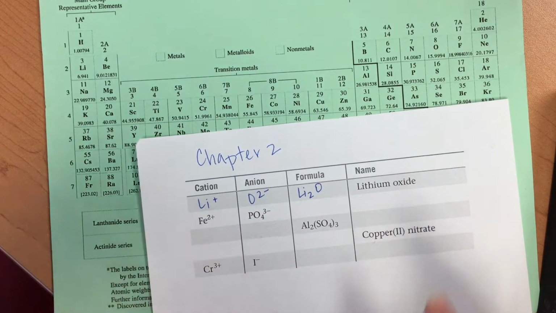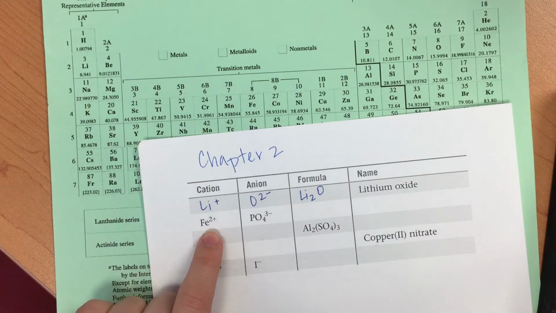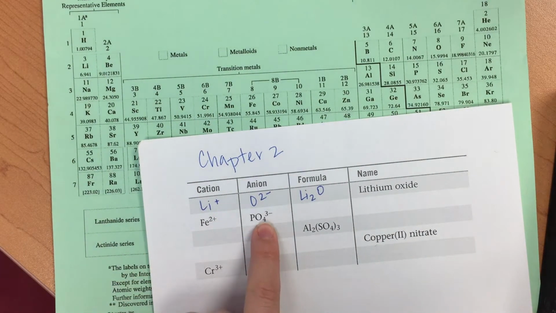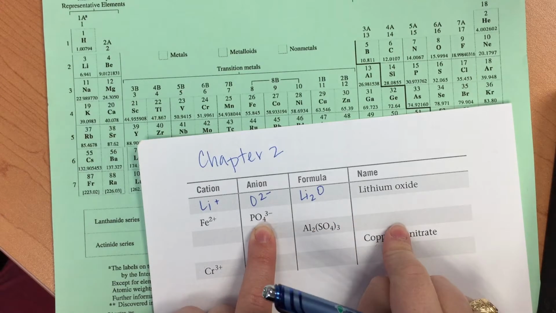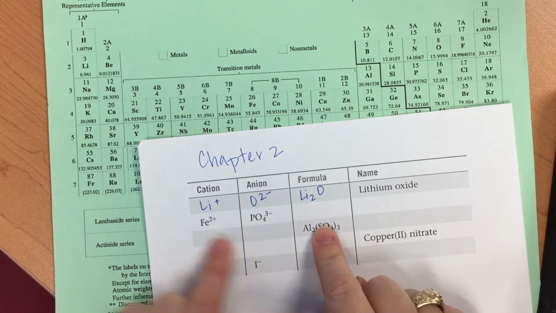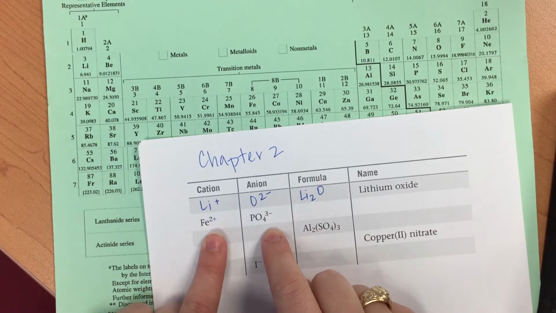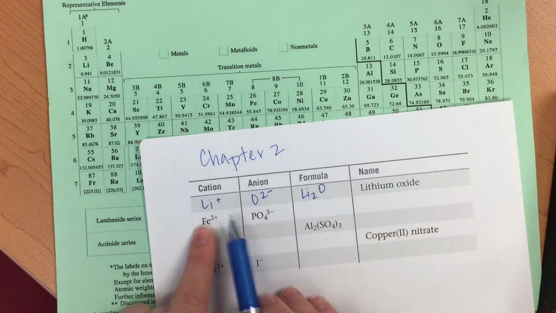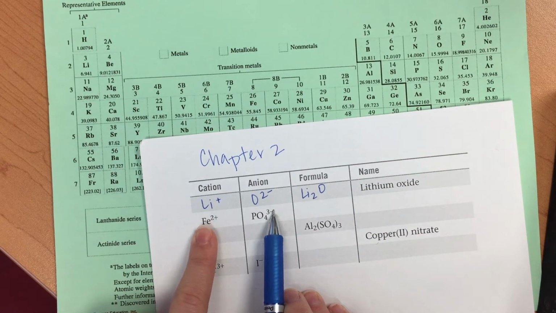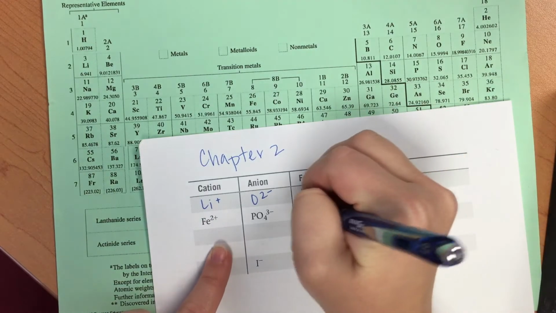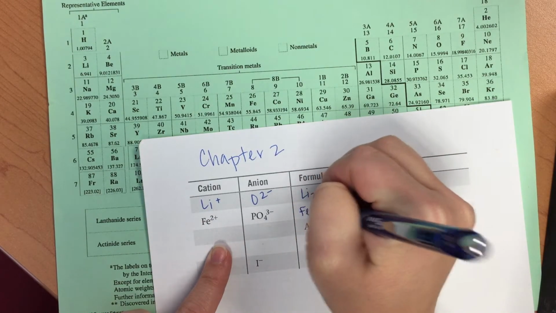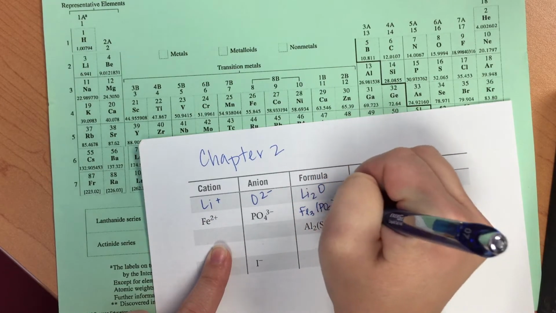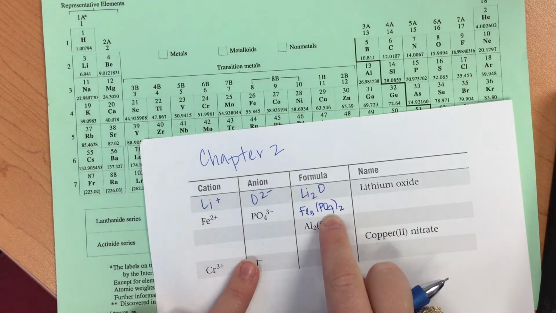Okay, so next we have an iron species with a charge, and this is phosphate. We can start with either the formula or the name, it doesn't matter. We'll do the formula first. If we have a +2 and a -3, we know that we can't just use one of each. So a 2 and a 3, it turns out we can switch the subscripts, and so we'll have Fe3(PO4)2.